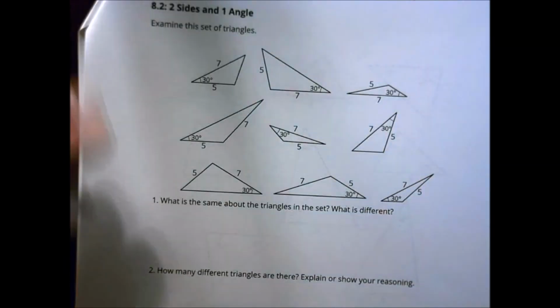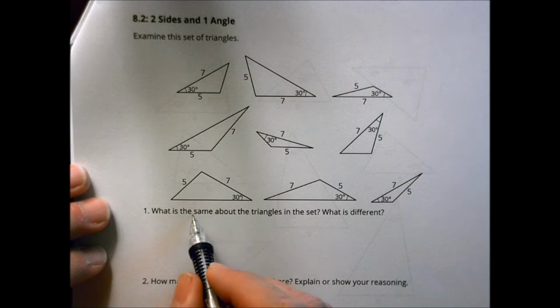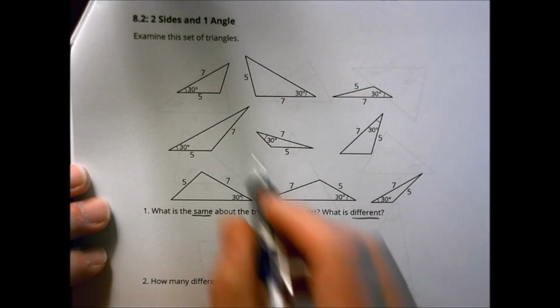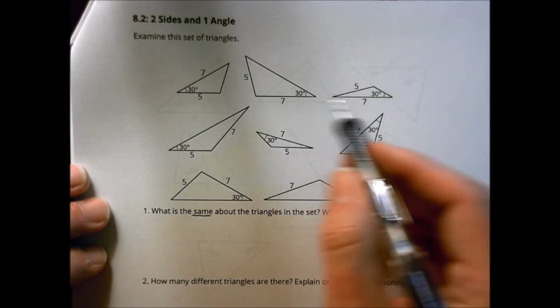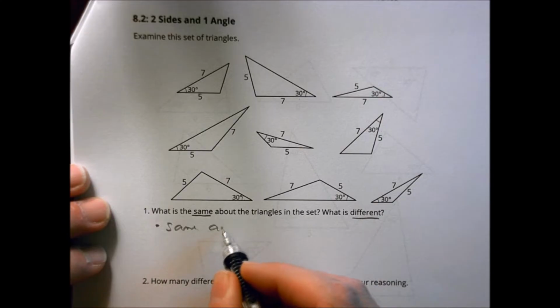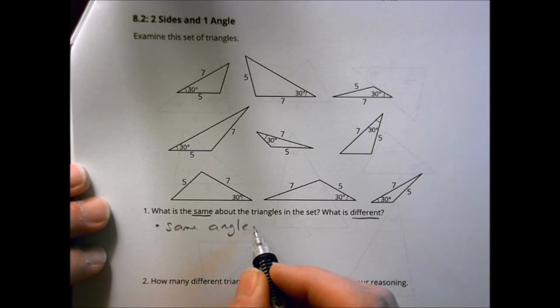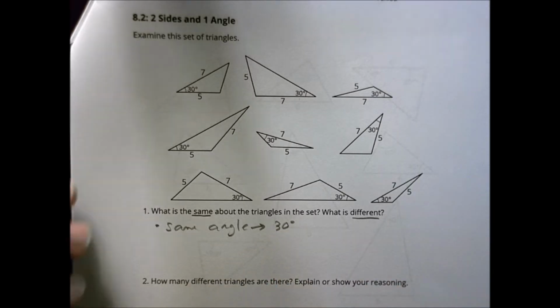In this next section, it says to examine this set of triangles. And here we have a set of triangles. We notice a couple things. All right, so what's the same about the triangles and what's different? We notice that they all have the same what? Same angle measurements inside of them. Okay, so there's definitely some same angles. They all have that same 30-degree angle somewhere in that shape.